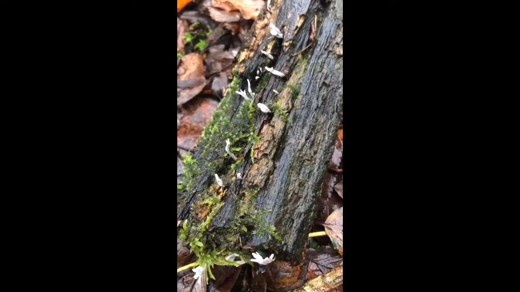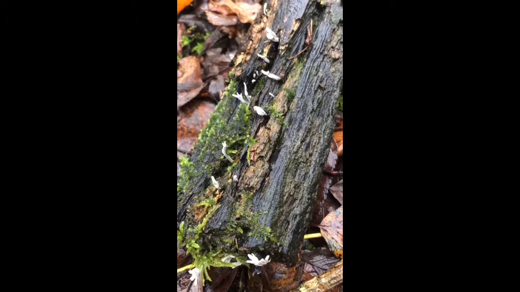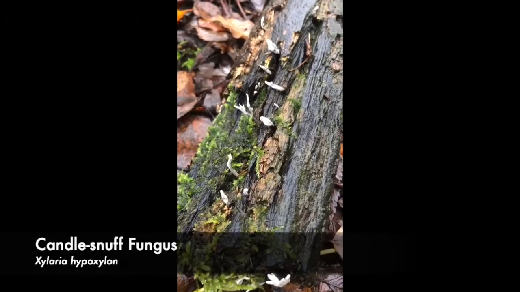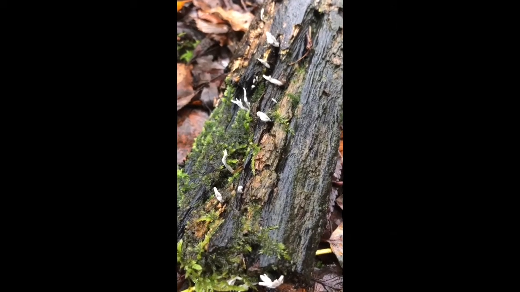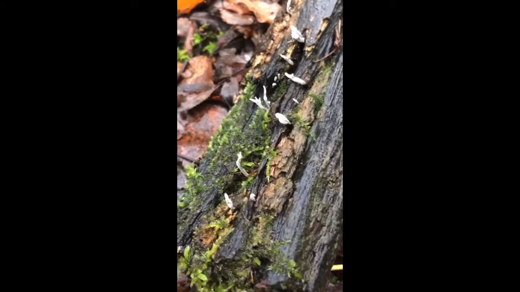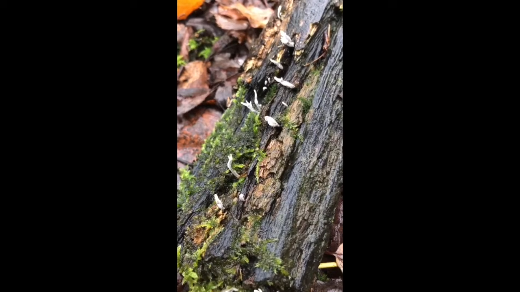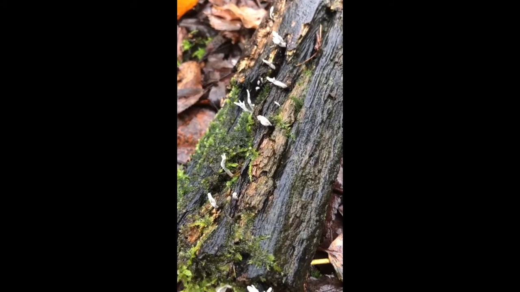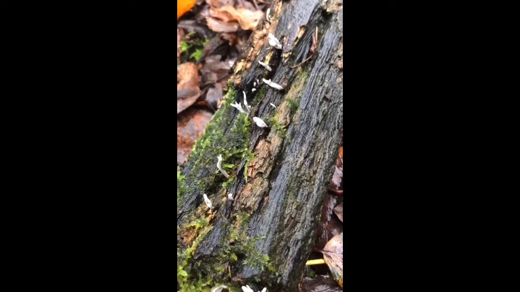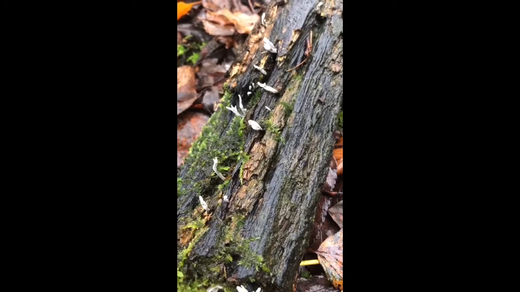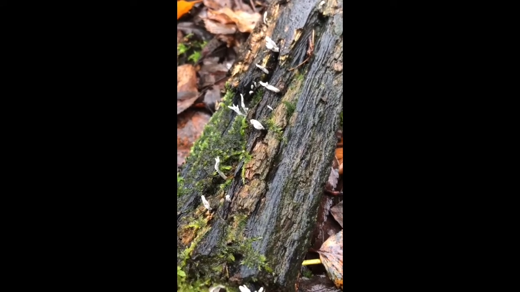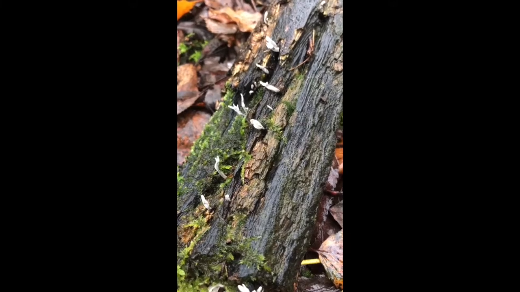This is easily the most common species of fungi in Northern Ireland. This is called candle snuff fungus. It's a really cool name, and it gets the name because it looks rather like the wick of a candle that's been snuffed out, black at the bottom but white and chalky at the top. And this is one of the woodland fungi species that breaks down the hard wood of trees into soft mushy wood, which eventually decomposes further into soil and compost.